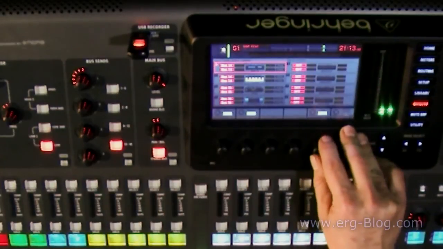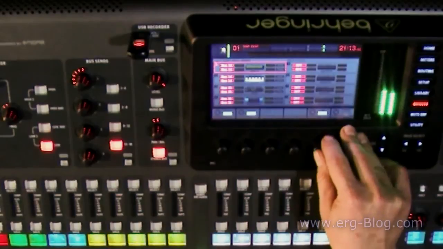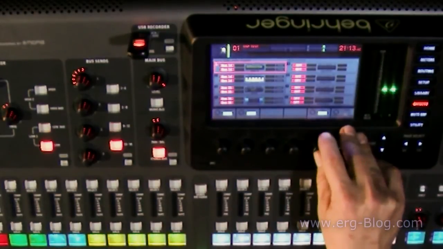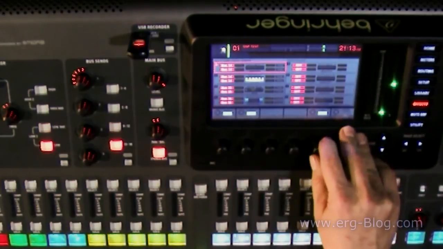Chorus chamber. I will be scrolling through delay in chorus. You can hear that. Delay flanger.